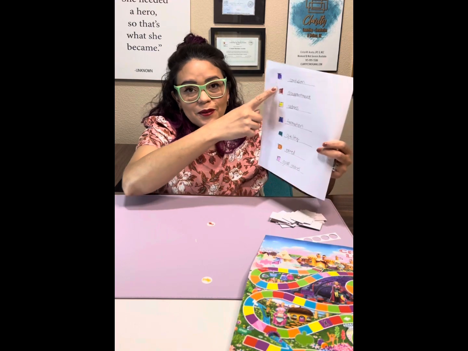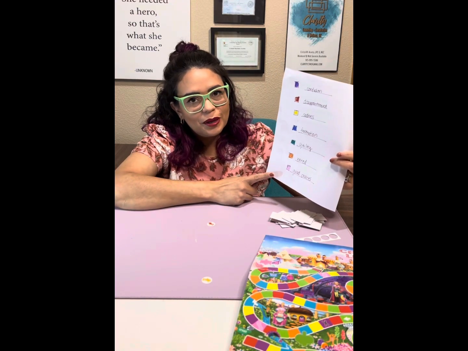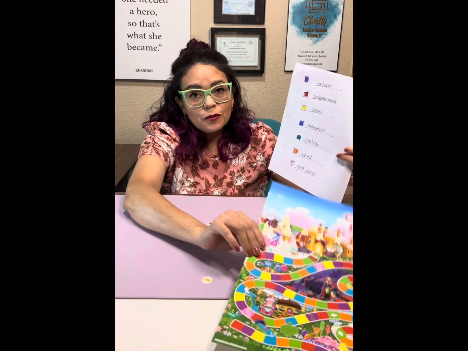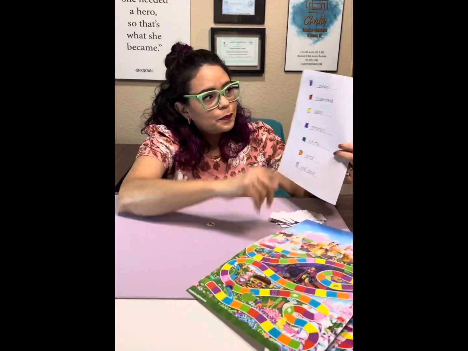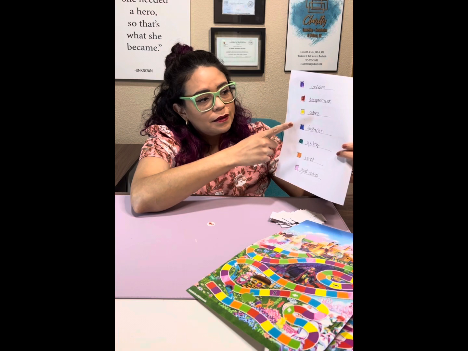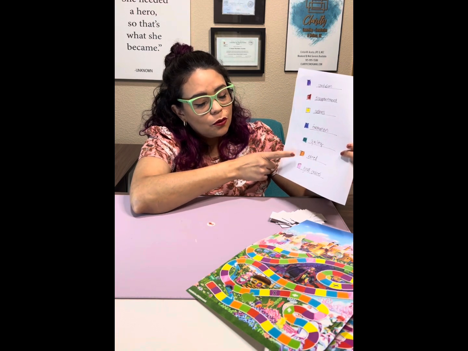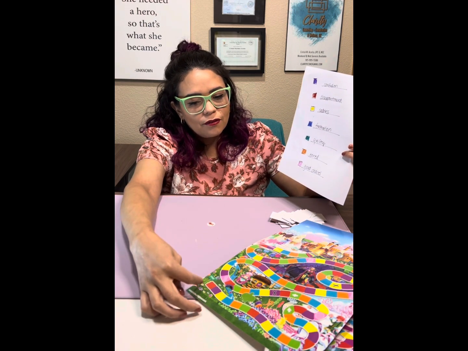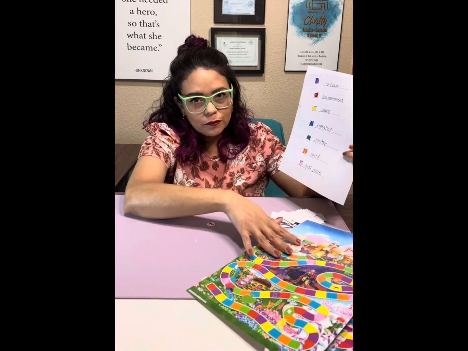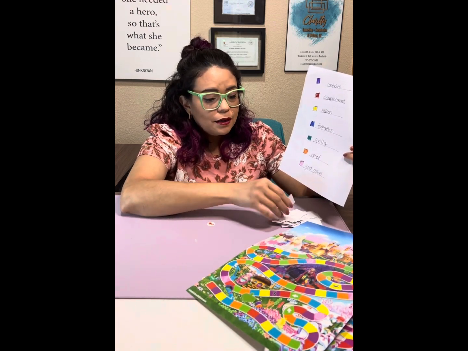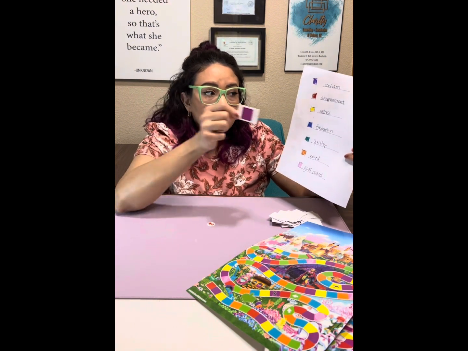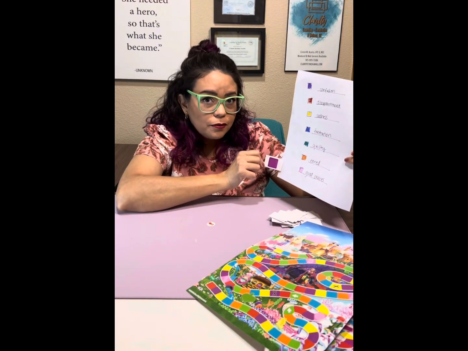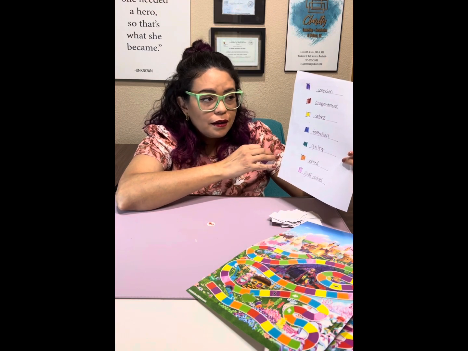I've made a square here on this sheet of paper that corresponds with every color on the board game. So we have purple, red, yellow, blue, green, orange, and pink. So we have all of those colors on the board. So at any given time, if a card is drawn by either you or the client, your card could match up with any of these colors that you've created on the side.